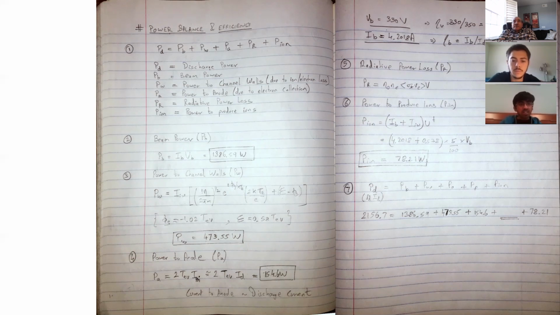Right. So now, as you can see, the final stage again involves some empirical relations and some assumptions, but the beam power is basically IB times VB. IB and VB are obtained from the discharge. They are the beam current and the beam voltage, which is the net useful output, and through means of an efficiency, the current ionization efficiency and the voltage ionization efficiency.